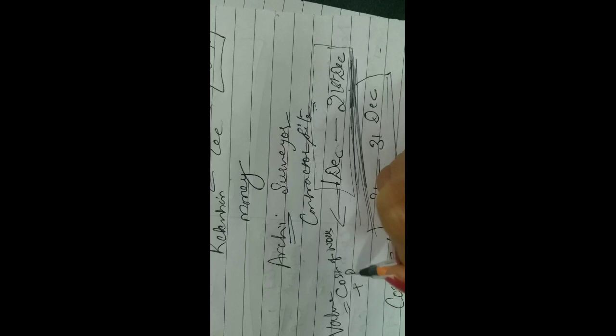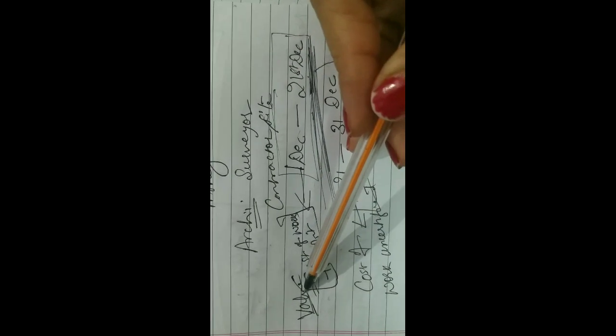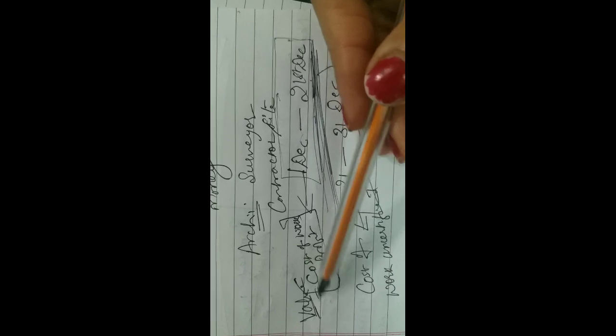And they received the certificate up to this point, of which value? When I say value, you can understand it means cost of work plus a certain percentage of profit also. That is why we are saying value. There I am not using the word cost of work certified.